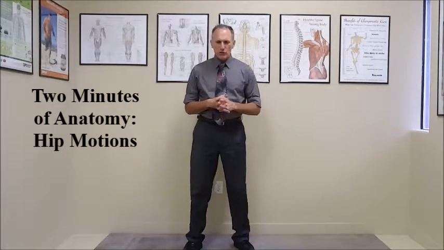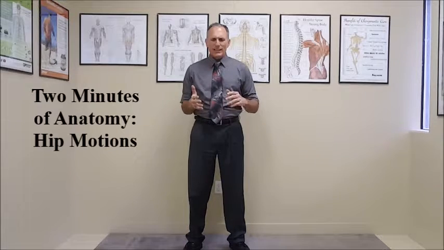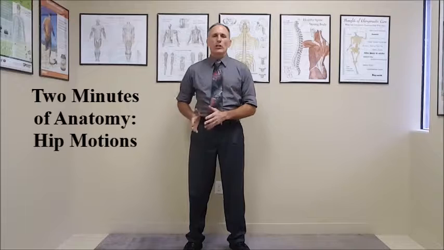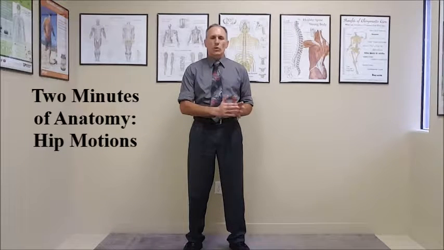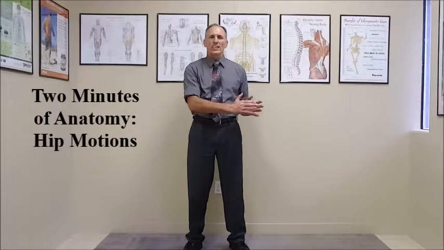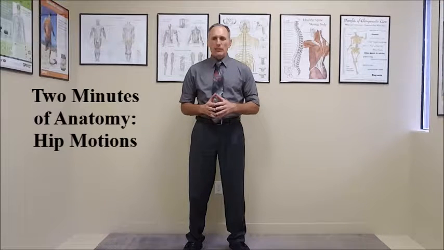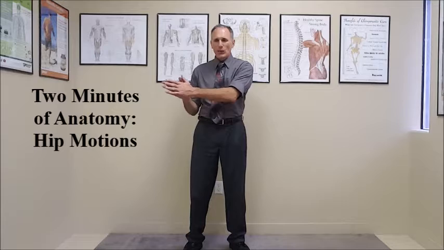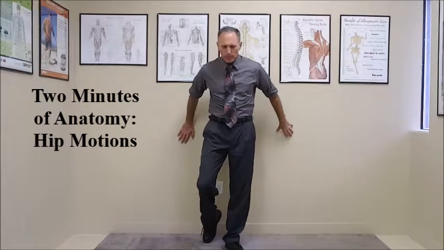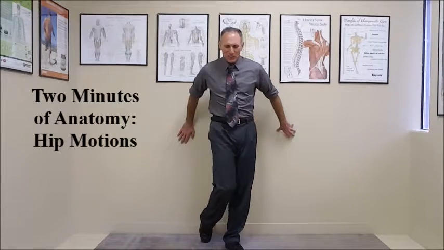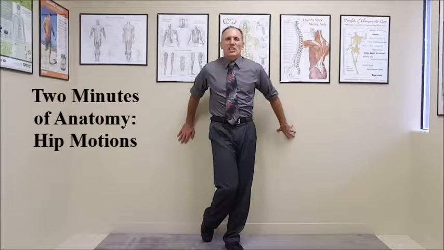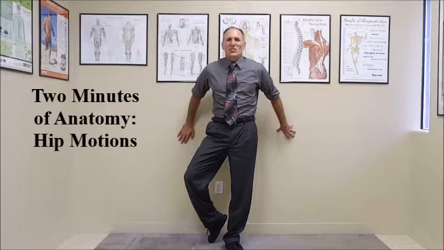Internal rotation and external rotation are exactly what they sound. It is turning of the hip. When we turn the hip inwards, the thigh and knee turn towards the center of the body or towards the opposite side of the body. And external rotation, the thigh turns towards the outside of the body or away from the body. Internal rotation, external rotation.